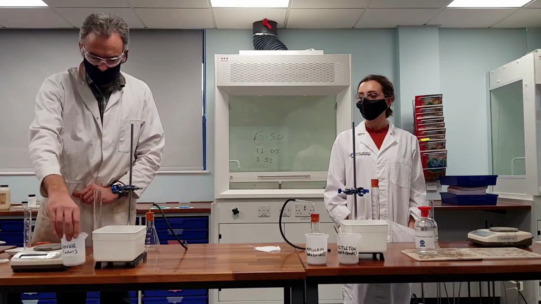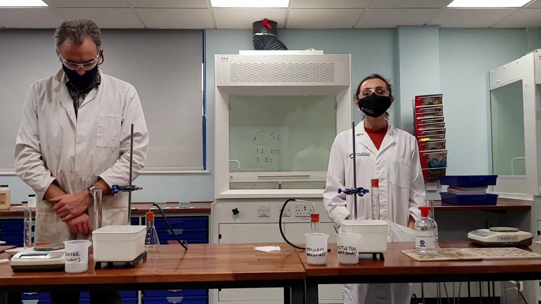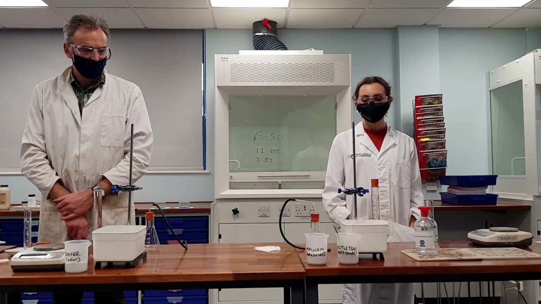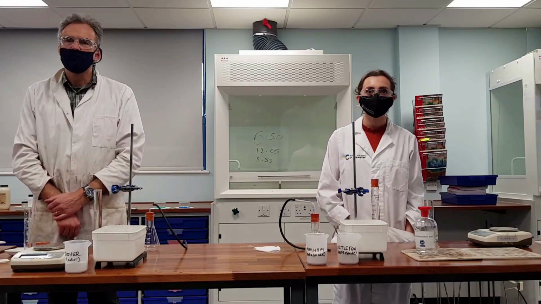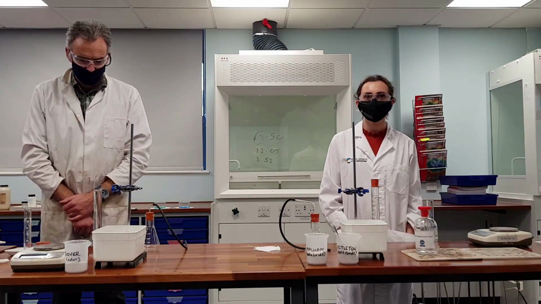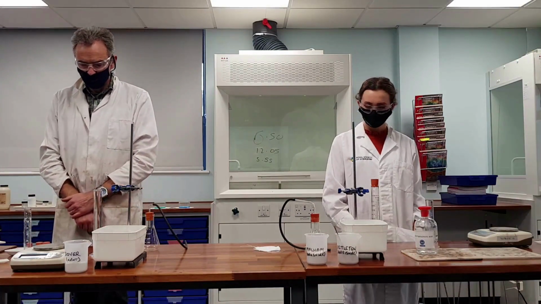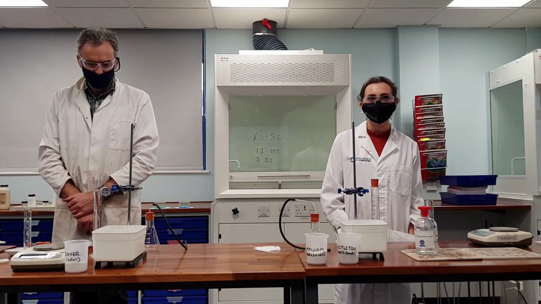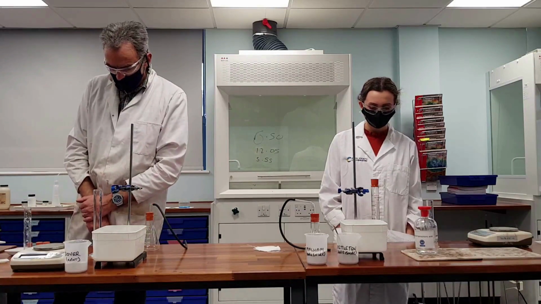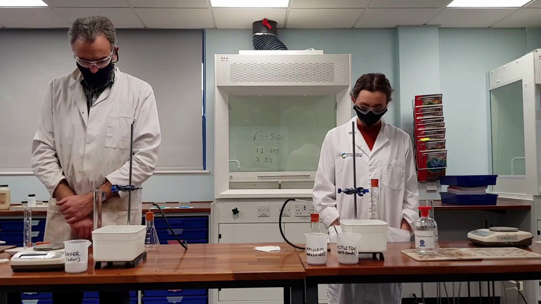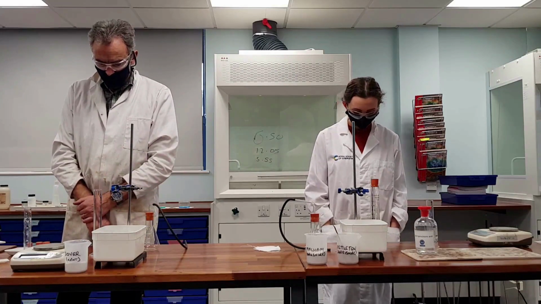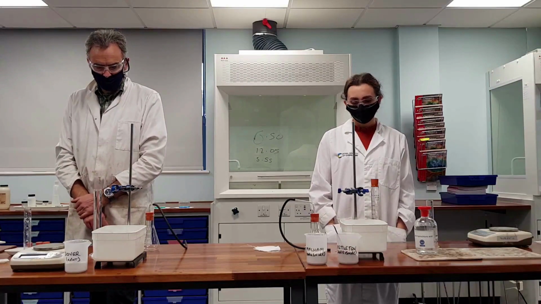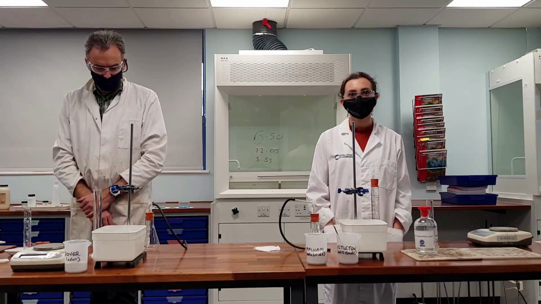So we've got our three varieties of limestone. We've got Dover limestone from Kent, we've got Malham from Yorkshire, and we've got Castleton from Derbyshire. And we need to investigate how much calcium carbonate is contained in each of those. So as we suggested, we're going to react those with acid, and we're going to see how much carbon dioxide is produced. And in order to do that, we're going to use a method which is called collection over water.